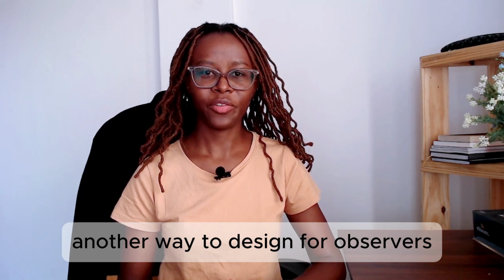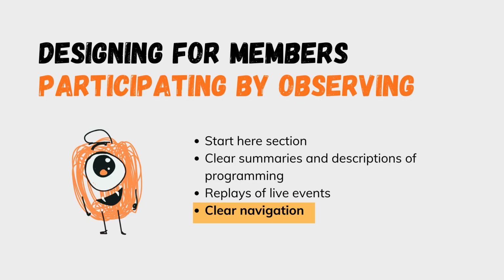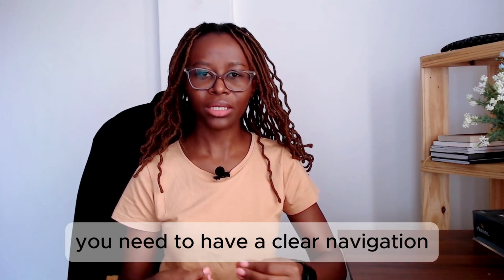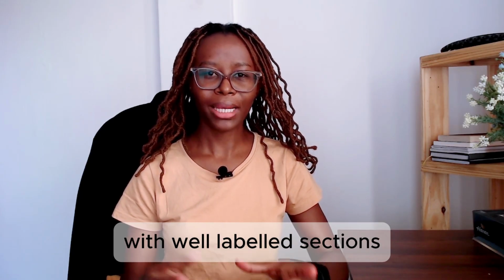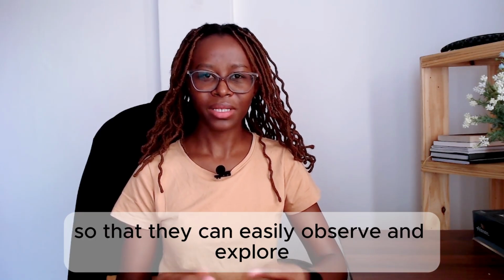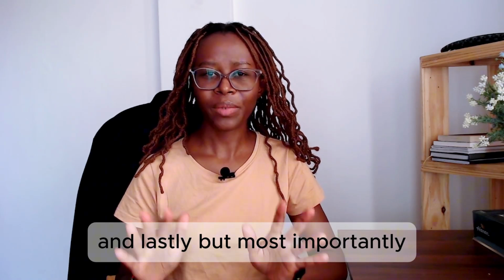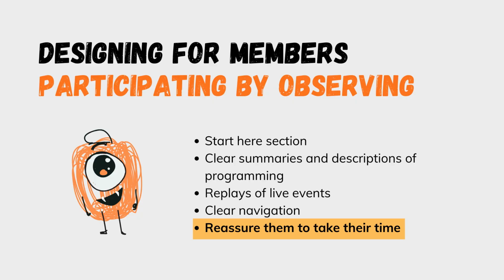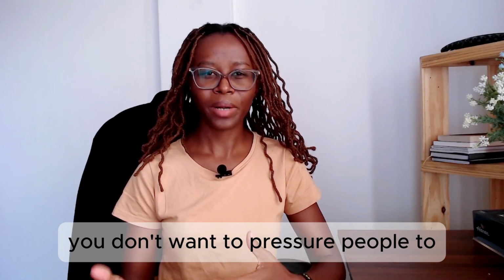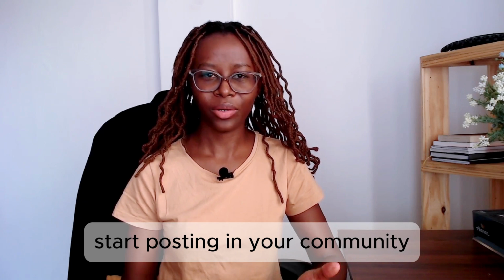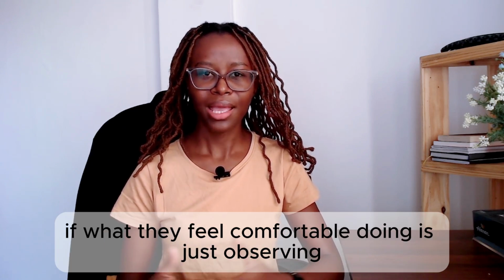Another way to design for observers is to have a clear navigation. Remember, the people in this group are checking out the community, so you need to have a clear navigation with well-labeled sections so that they can easily observe and explore the community quietly on their own. And lastly, but most importantly, tell your new members to take the time to explore, and whenever they are ready, they can make an intro or post or share what's going on in their mind. You don't want to pressure people to start posting in your community if what they feel comfortable doing is just observing.